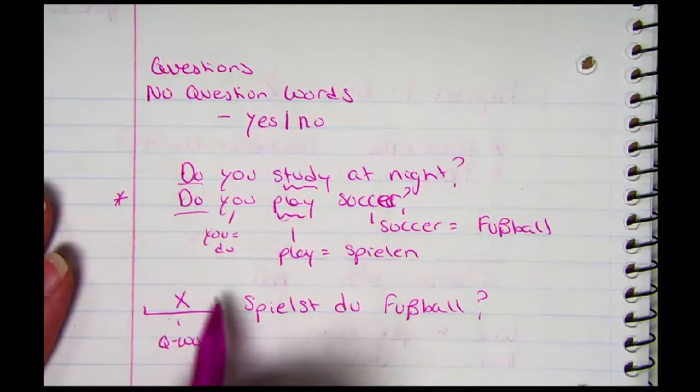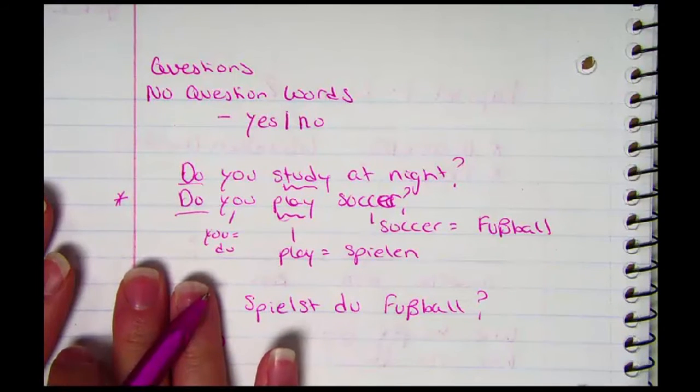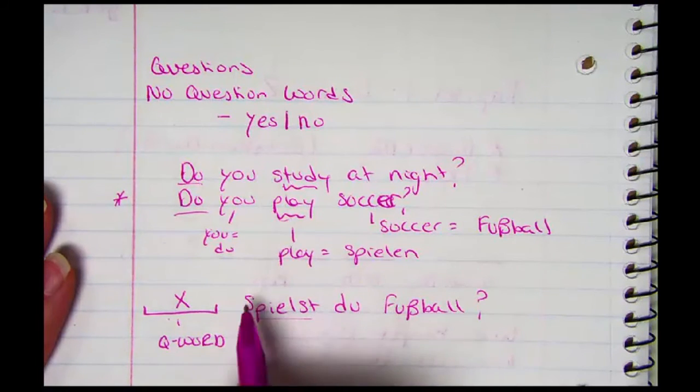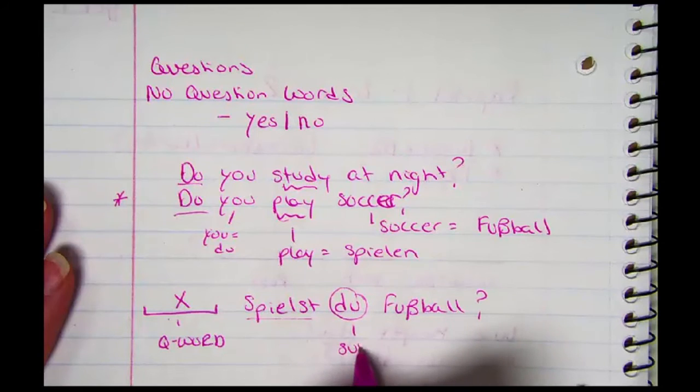So that first spot is just gone. It just disappears because we do not need a question word. So we're just going to start with our verb and then have the rest of the question the same way as before. And again, if the subject was not in the front, it's going to be in third spot.